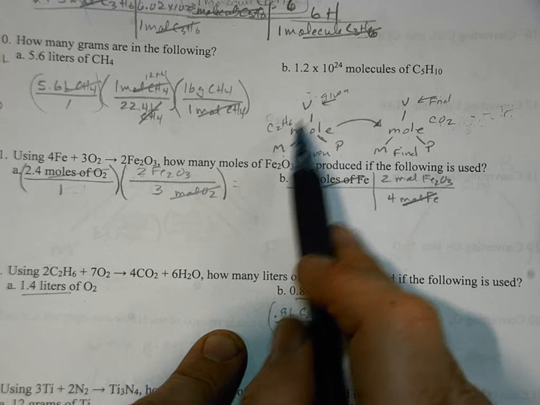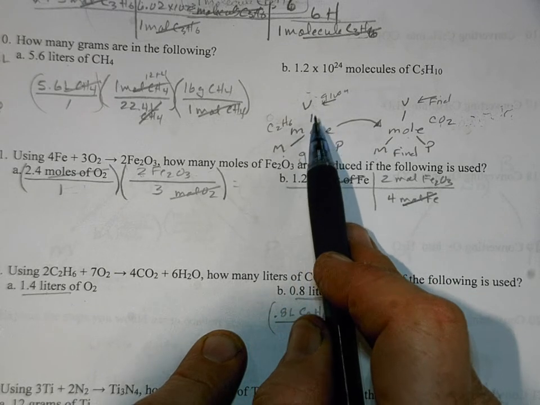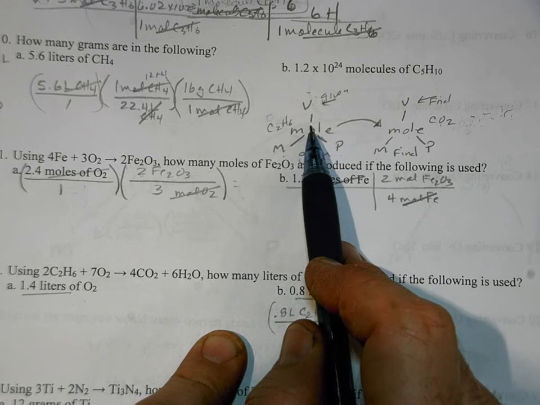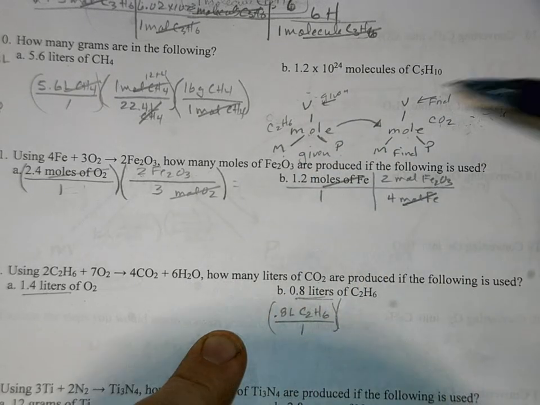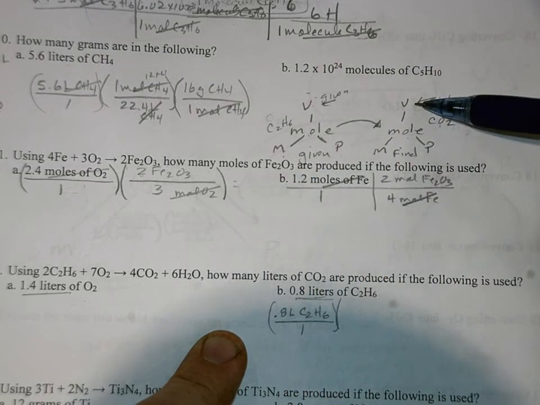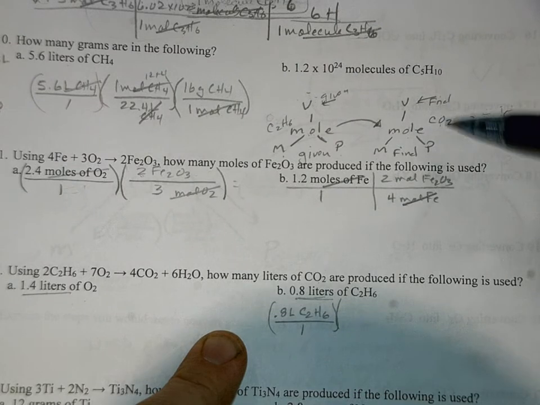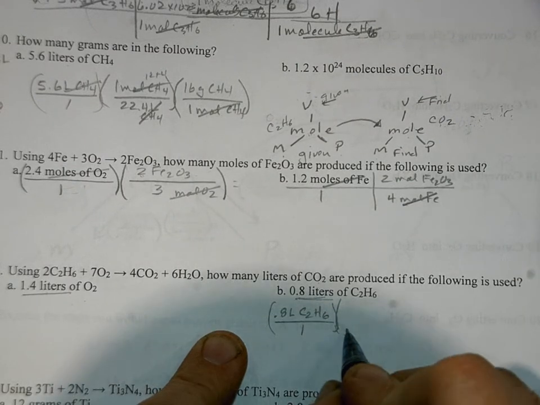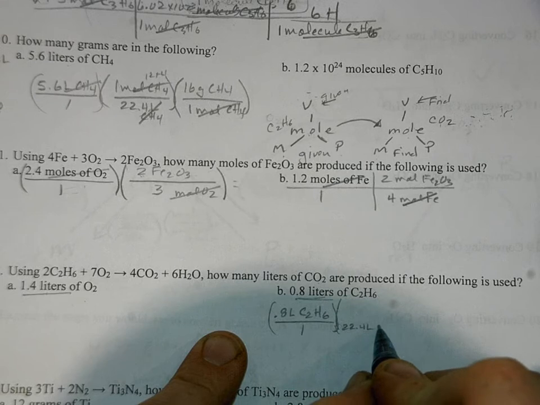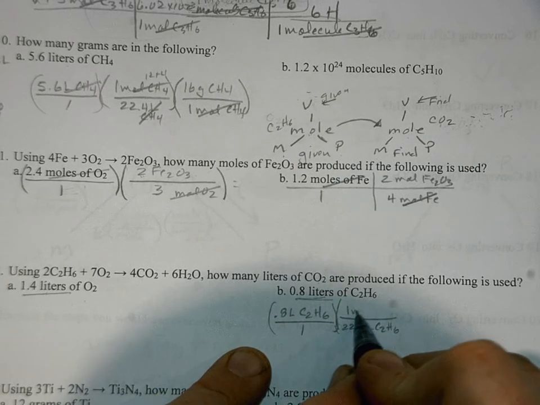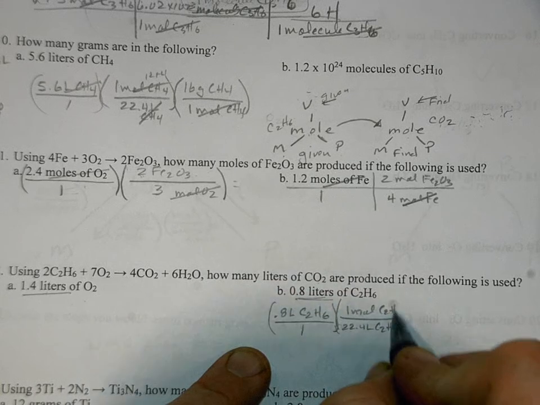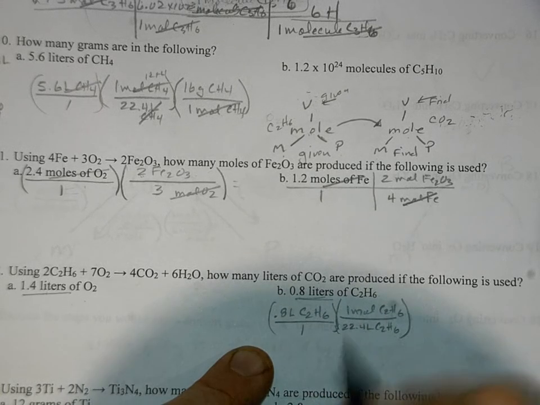So now, starting right here at liters, we're going to have to divide by 22.4 liters to convert that to moles. Then we're going to have to do a mole to mole ratio. Then we're going to have to multiply by 22.4 to get this back over to liters of CO2. So I'm going to say there are 22.4 liters of C2H6 in 1 mole of C2H6. Okay, now cancel those off. Good, because we've set it up right if we can cancel those off.